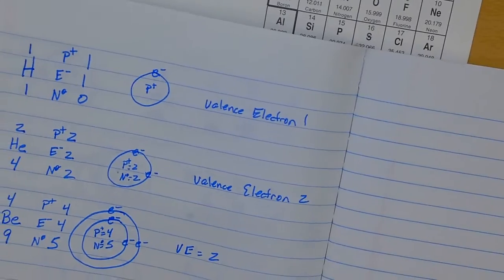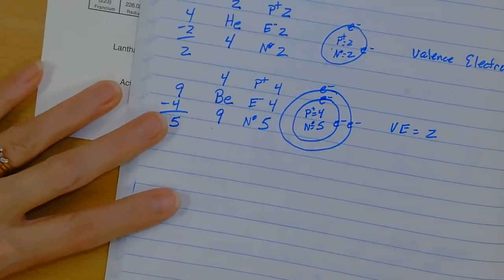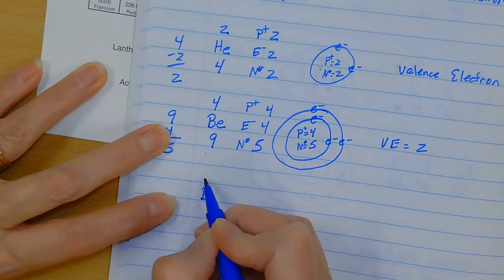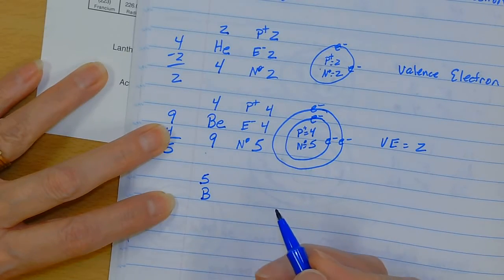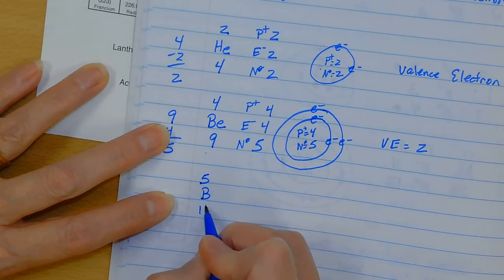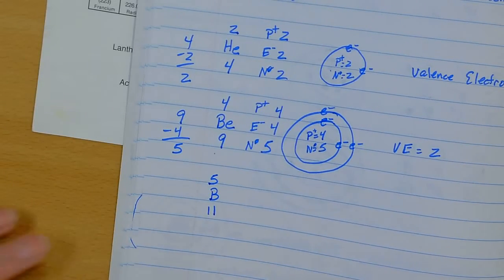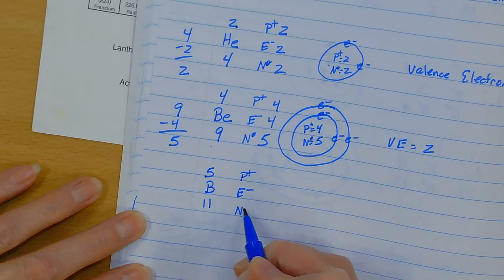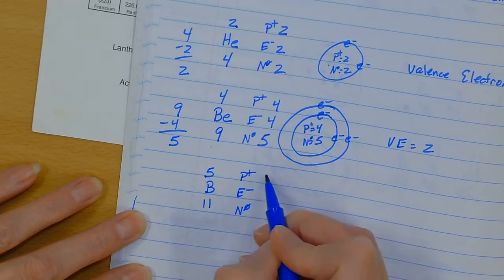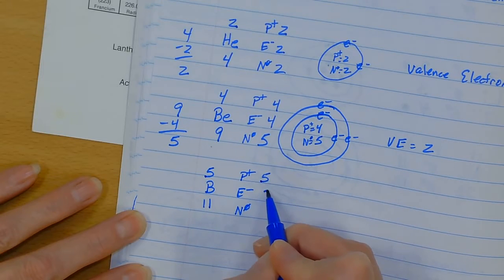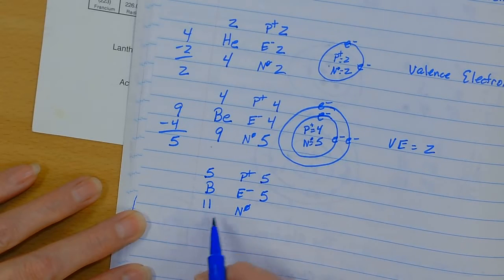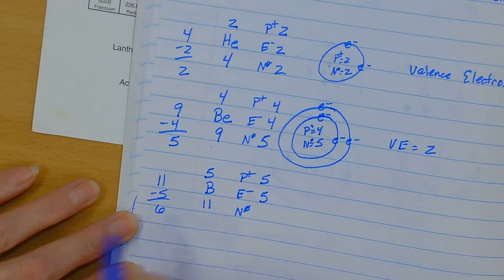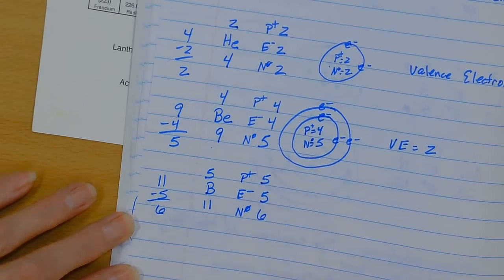Okay, so we're going to look at boron. So boron is atomic number 5, and it has a mass of 10.8, so we're going to round that to 11. All right? So protons, electrons, and neutrons. So we have 5 protons, we have 5 electrons, and remember, to get the neutrons, you take 11 minus 5, and so we have 6. 6 neutrons.